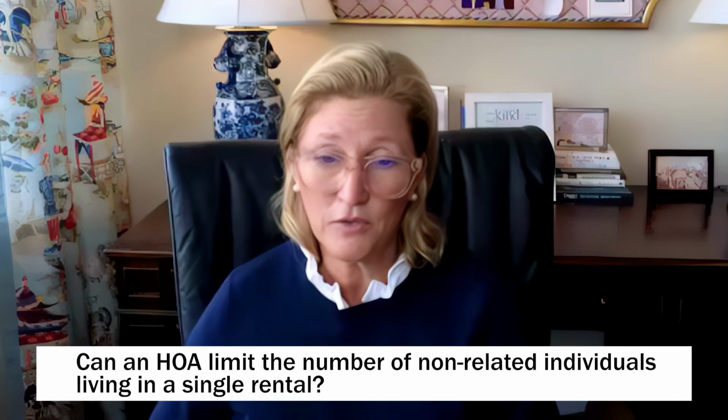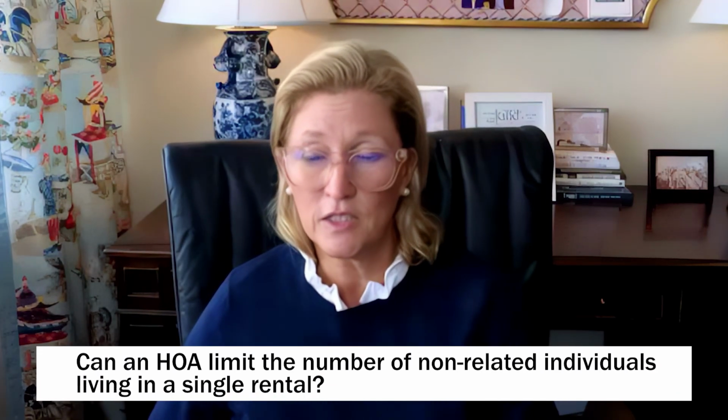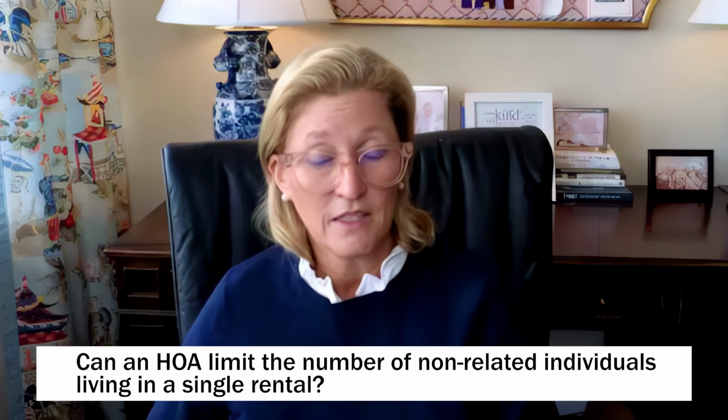Question number 30, can an HOA limit the number of non-related individuals living in a single rental? That's a good question. We've had that many times over the years. It's really difficult to do that. You may want to check with your city, town, or municipality to see if they have any specific restrictions on that you might be able to enforce. Typically, they're unwilling to enforce it, in my experience. I mean, it just depends.